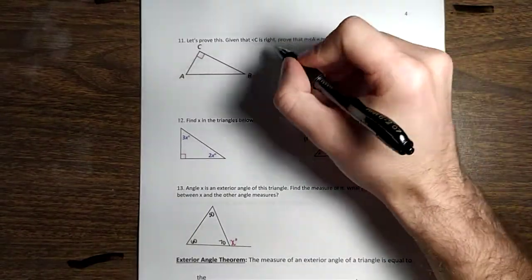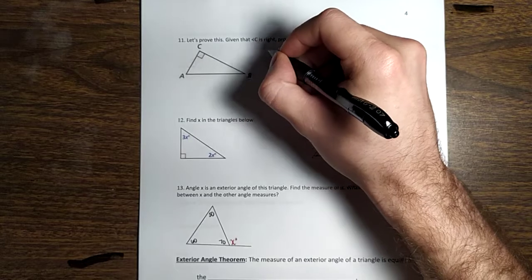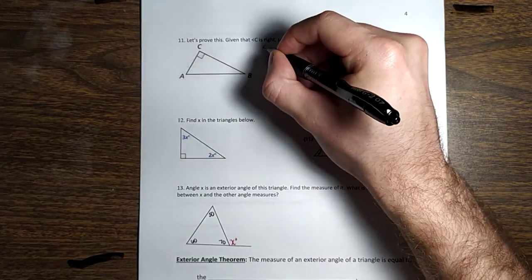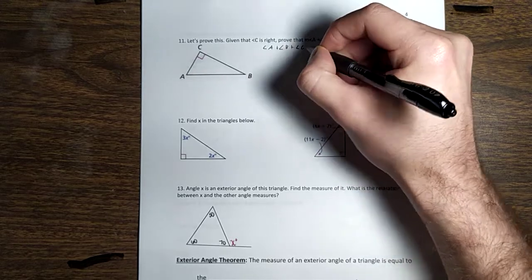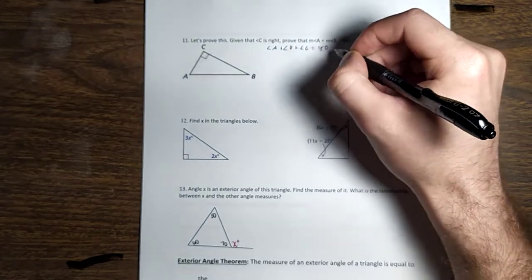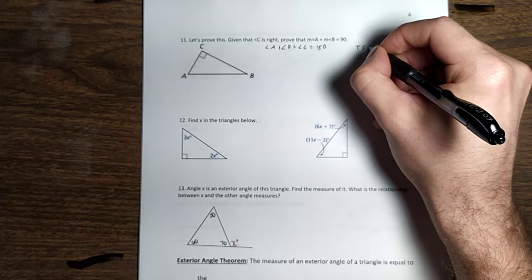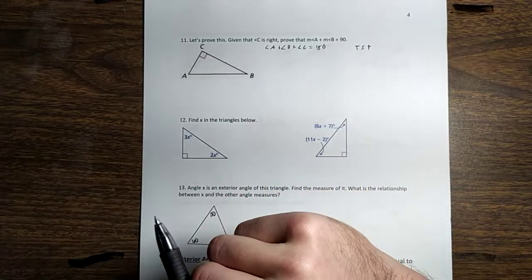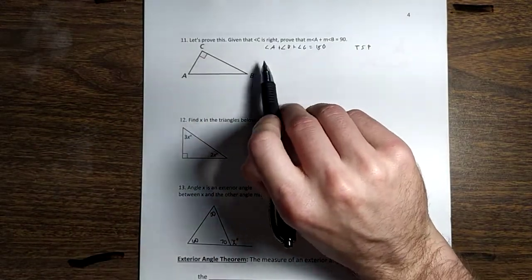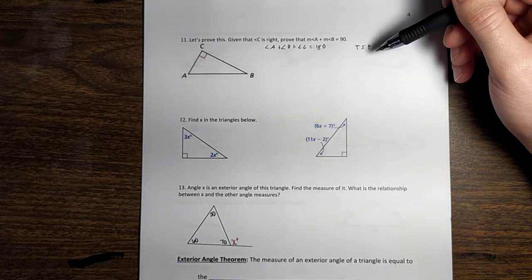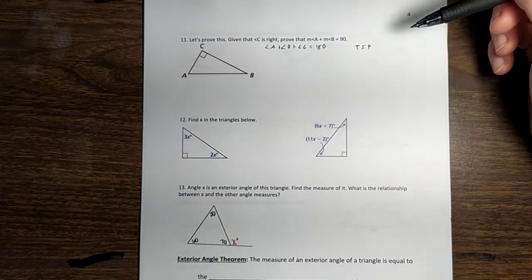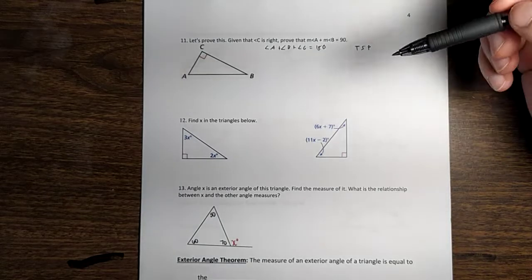Okay, so for this, I'm going to say that angle A plus angle B plus angle C equals 180. Okay, we say that's the triangle sum postulate. Okay, so you're not going to have to do proofs for like the test or the quizzes in this unit.